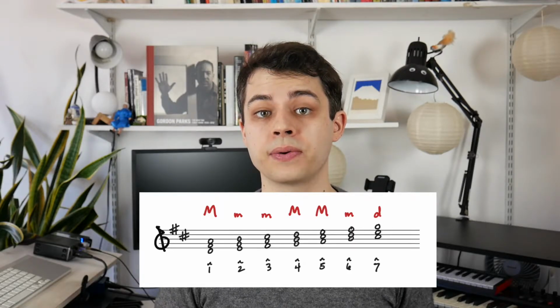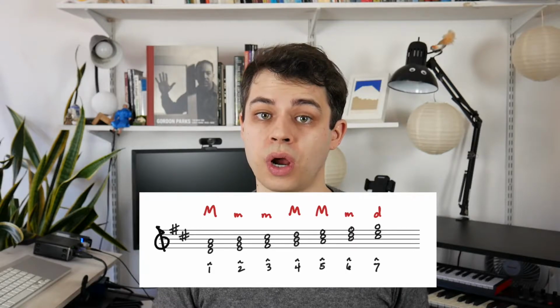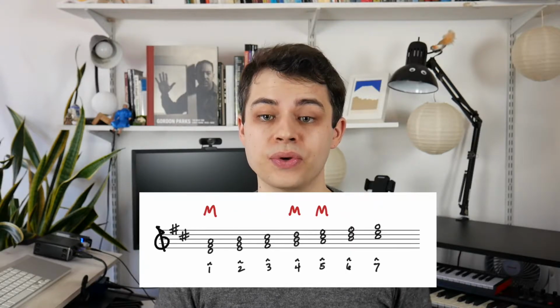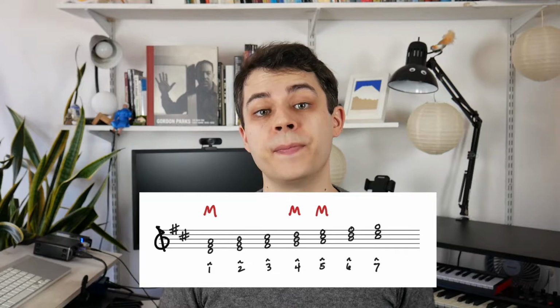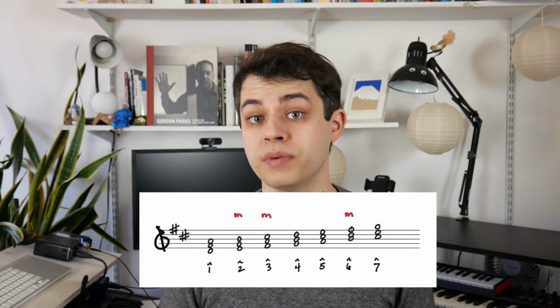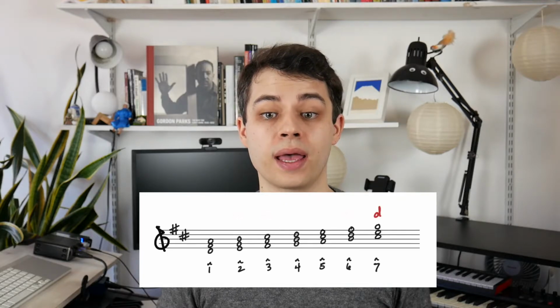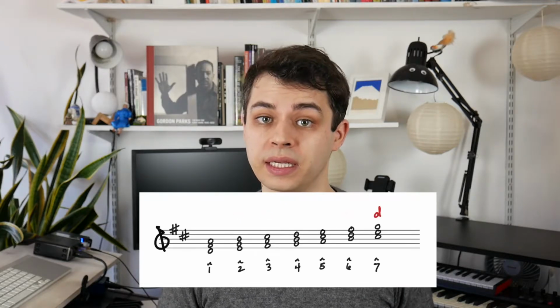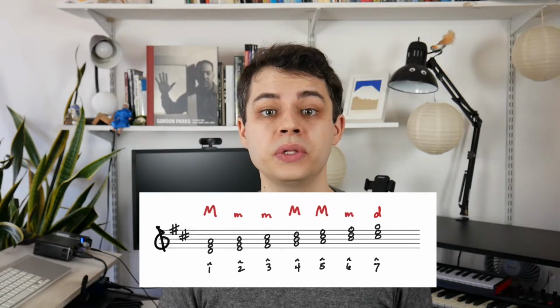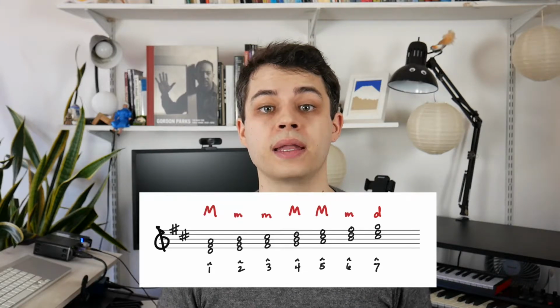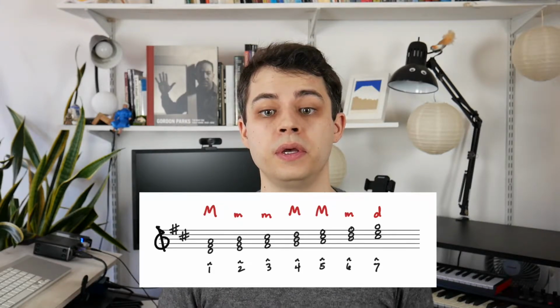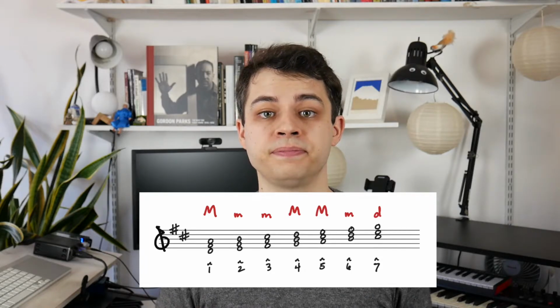As it turns out, there are 3 major triads, which we already knew. There are 3 minor triads, which is new information. And there's just 1 diminished triad. Now, interestingly, there's not one single instance of an augmented triad in our diatonic chords here. That's something to take note of.